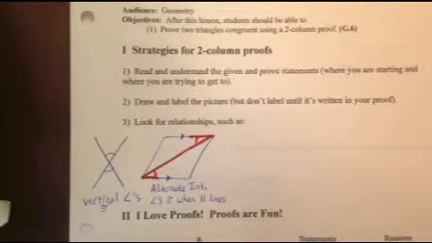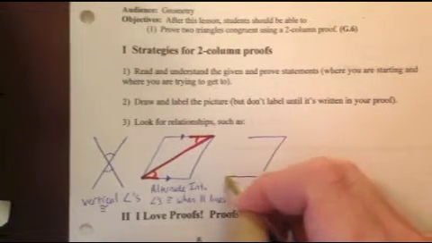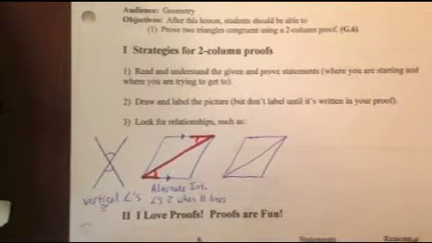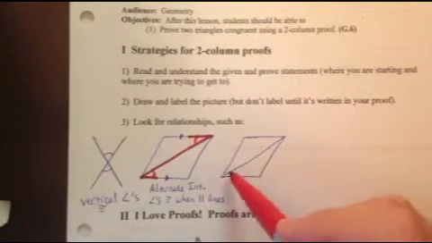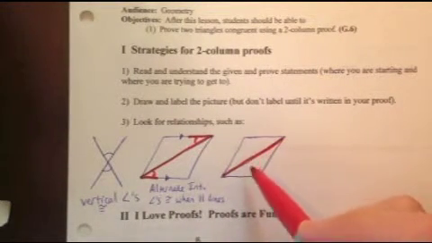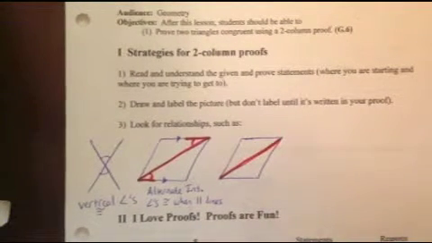Okay, so now let's see, what else gives me congruence? I'll draw the same picture here, and I'll draw the same diagonal. Now I don't need to know that they're parallel to know that both triangles have the same side. The top triangle and the bottom triangle both share this side. That is a common side.